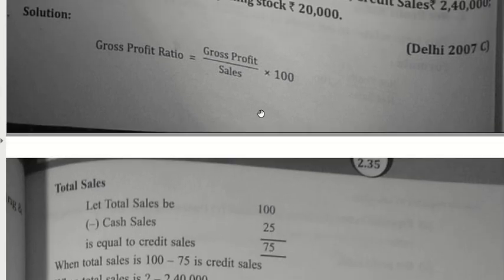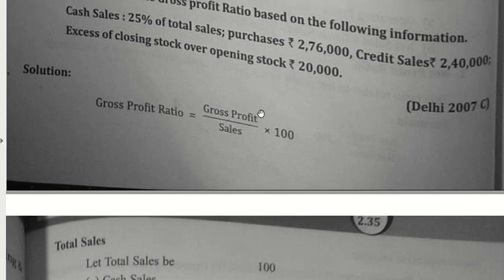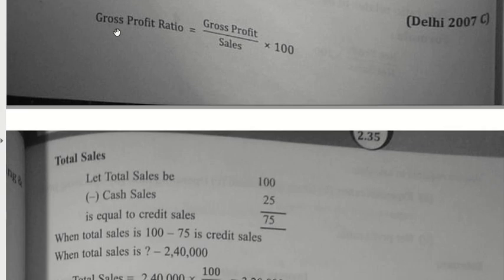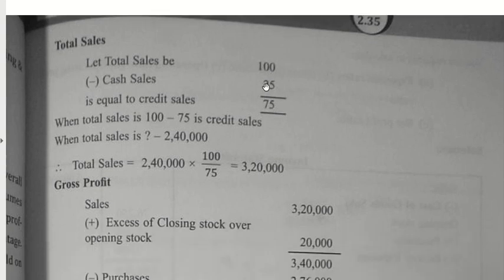First, let us start with the gross profit ratio, because we need to find out the sales. They have given credit sales and the percentage of cash sales, but they have not given the total sales. So gross profit ratio is gross profit divided by sales into 100. First let us find out total sales. Let total sales be 100.